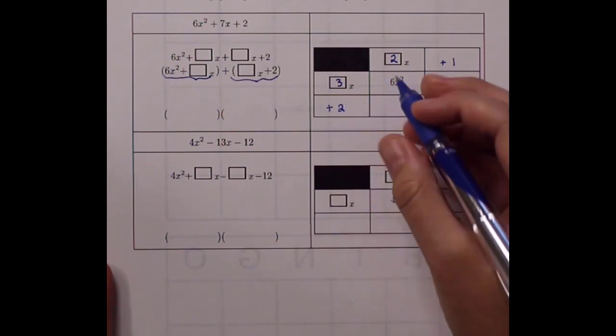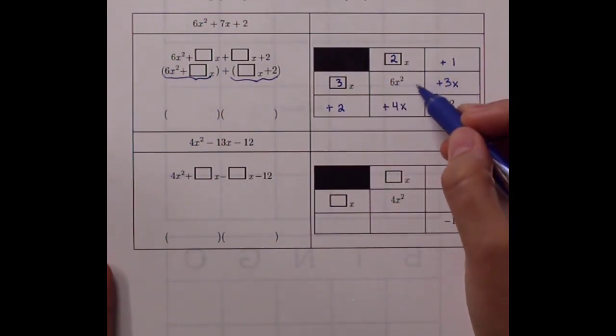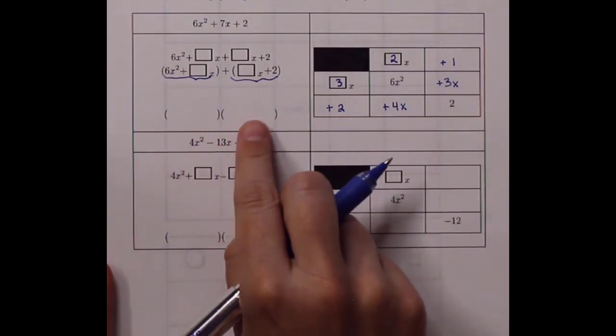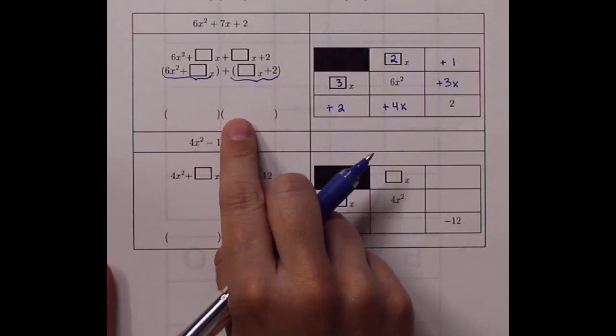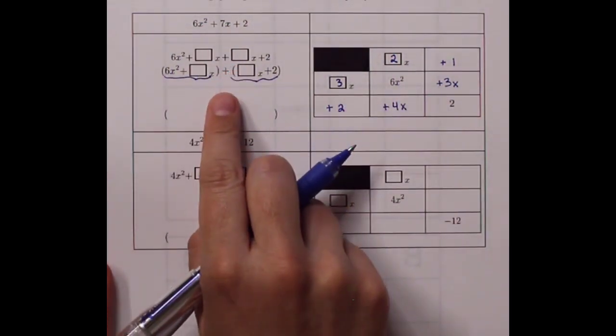2x times 2 is 4x. Oh, and that adds up to 7. So this has to be it. So I know the result already. So this is the answer, these on the side here. But let's work it out this way.